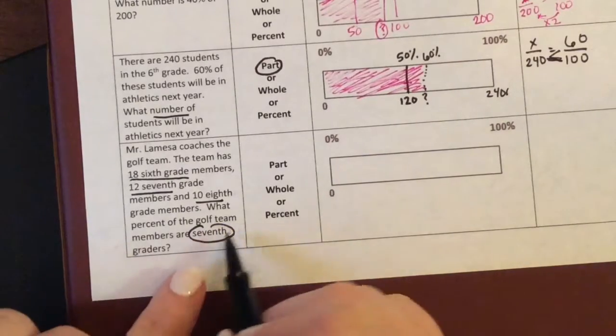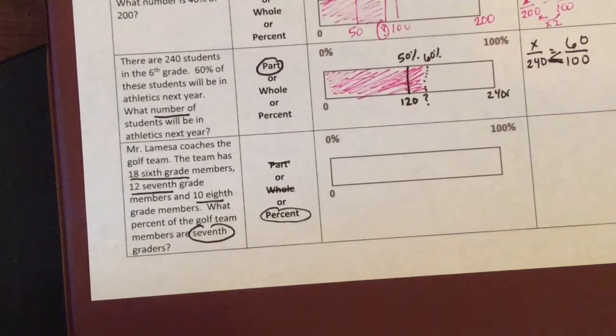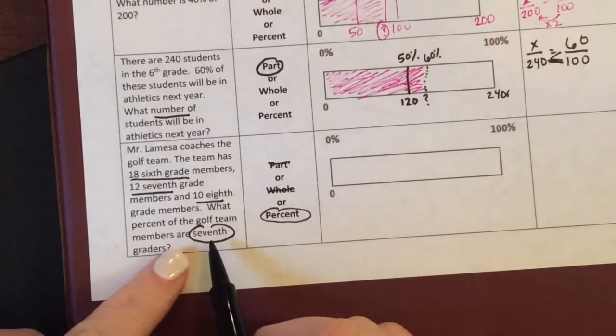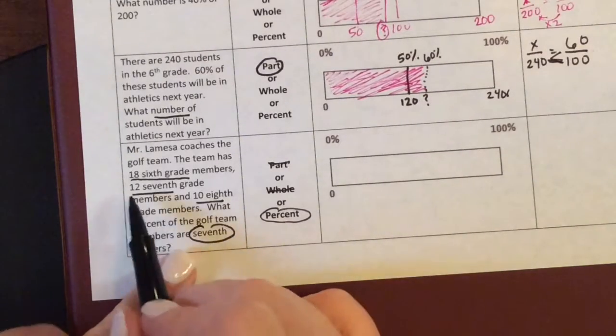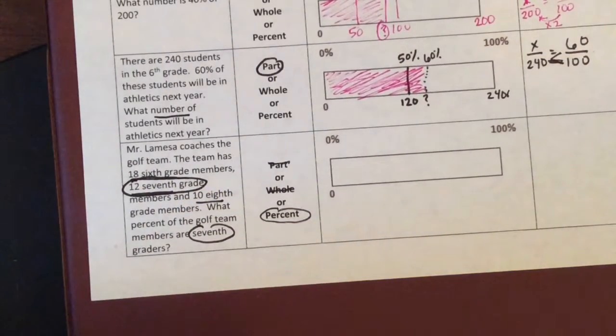Oh, so we want to know what percent, okay? So that means we already know the whole and the part. Well, we know what part of them are 7th graders here, right? There are 12 7th graders. That's an important part here. But what is the whole amount of the team? How many people are on the team all together? It doesn't tell us, right?